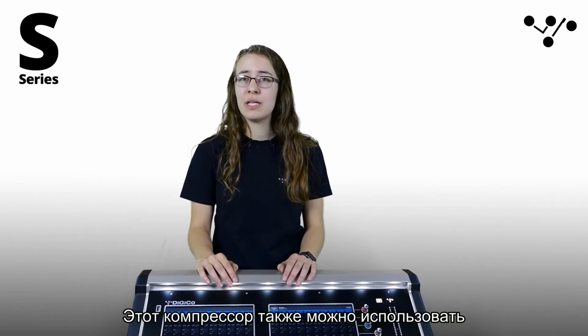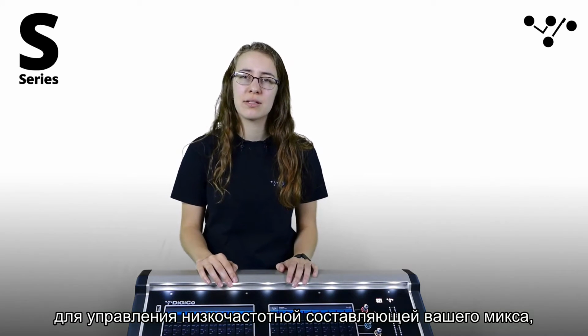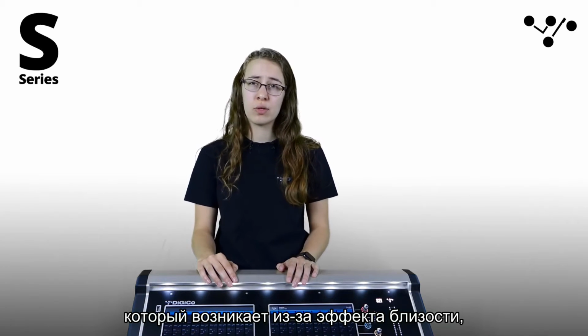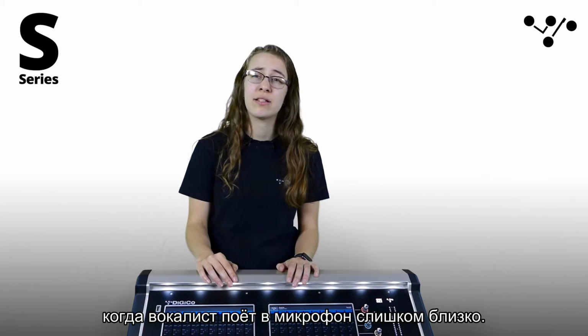Other uses may be for controlling the low end of your mix, or reducing proximity effect, a rise in the level of low frequencies caused by vocalists getting too close to the microphone. Now let's have a look at the controls of the S-series multiband compressor in more detail.